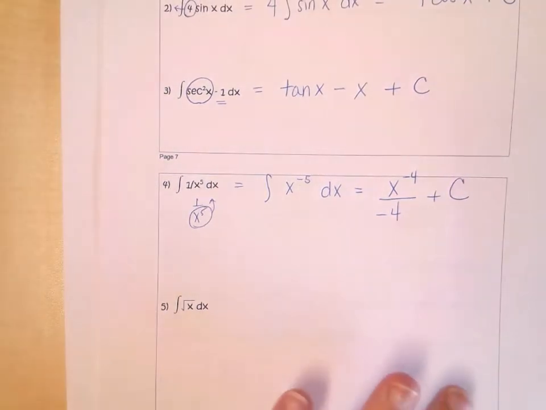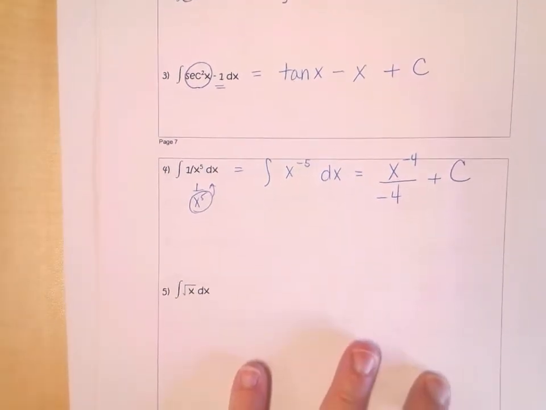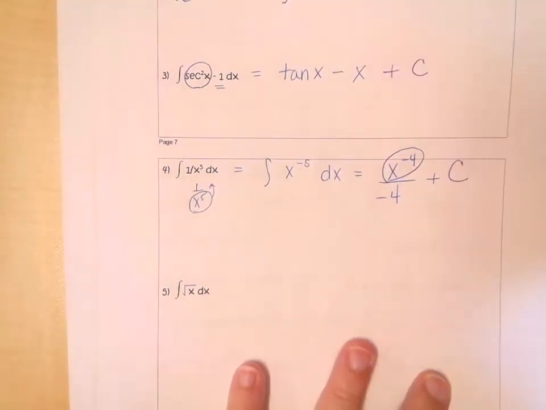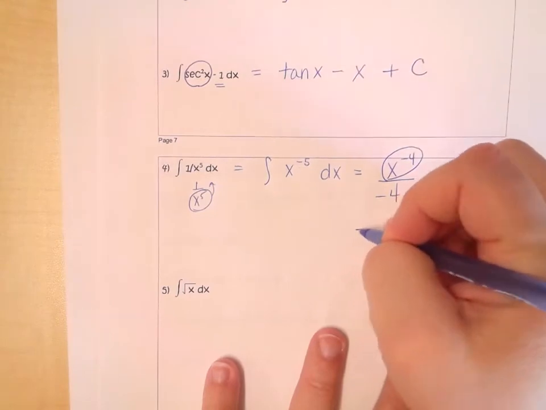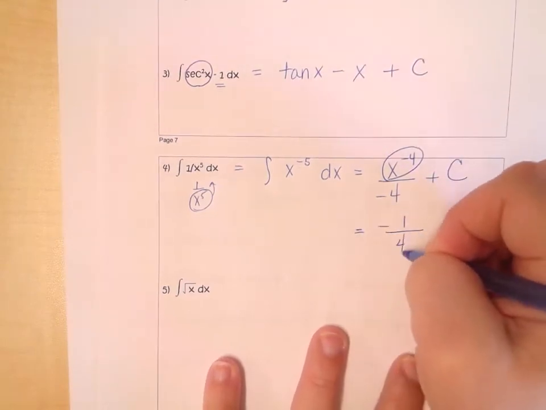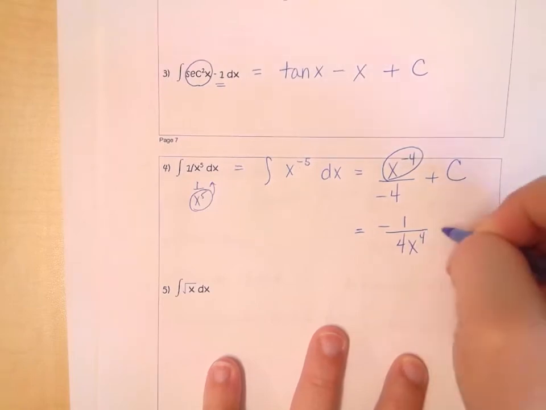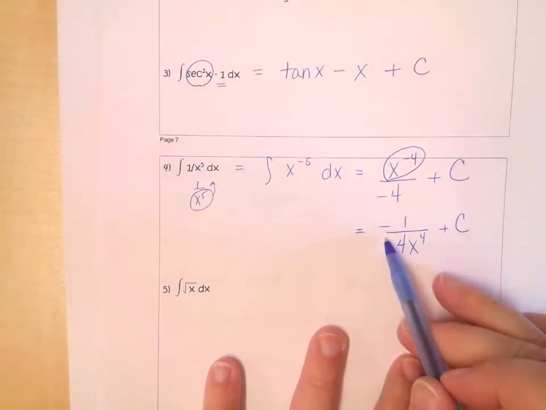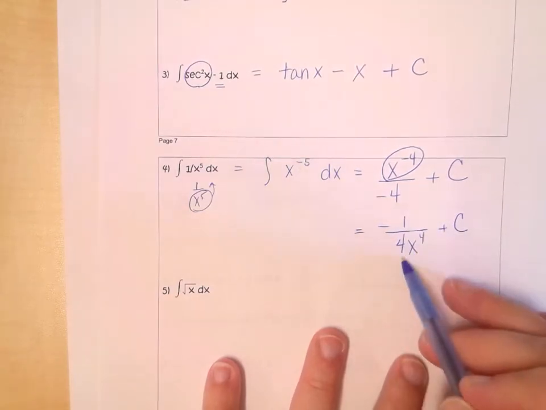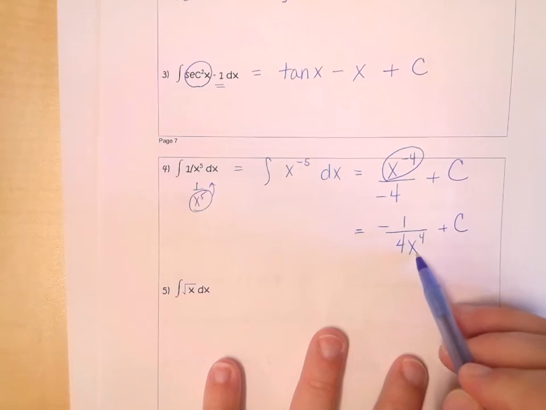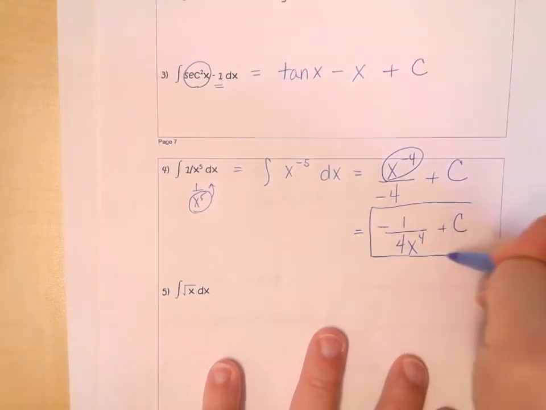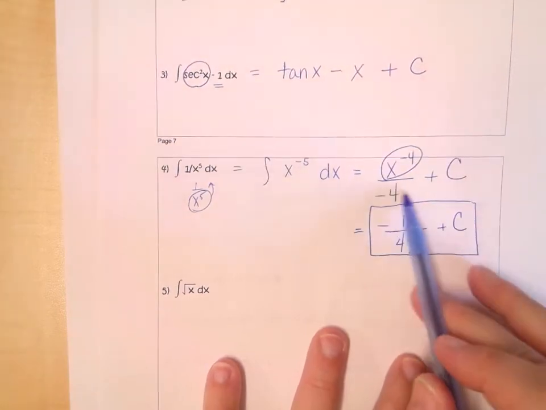In a testing situation, you can leave it like that, but if you so choose, you can also move what's attached to the negative exponent to its rightful position. The negative can go either in the top, the bottom, or out front of everything. The 4 stays, and x to the negative 4 becomes x to the 4th in the rightful position. Again, on a test, you can keep it like this.